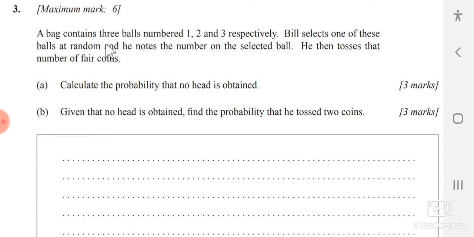Okay, and now I'm going to this question. A bag contains 3 balls numbered 1, 2 and 3 respectively. Bill selects one of these balls at random, and he notes the number on the selected ball. He then tosses that number of fair coins. Calculate the probability that no head is obtained.